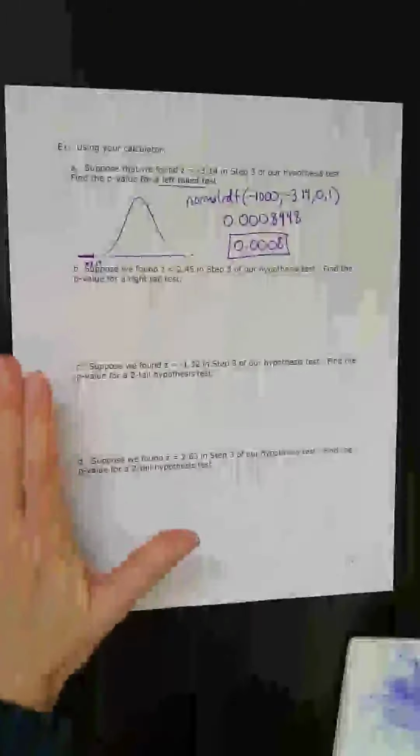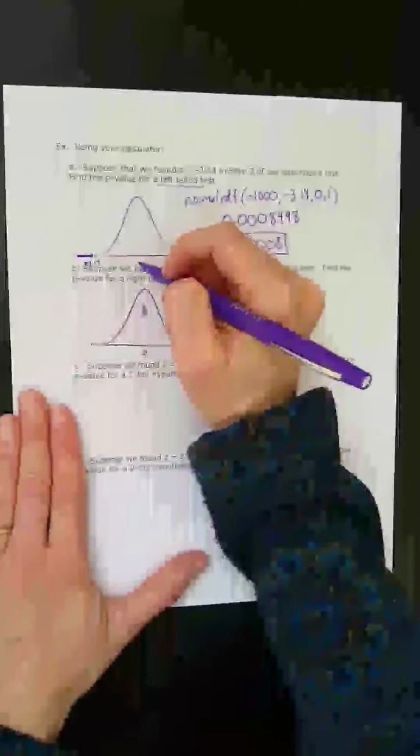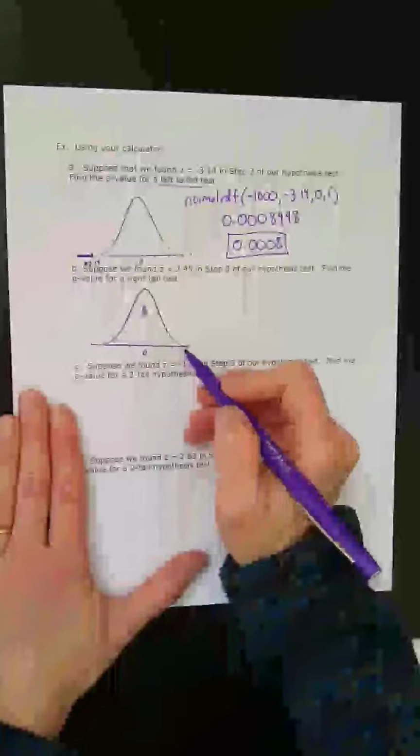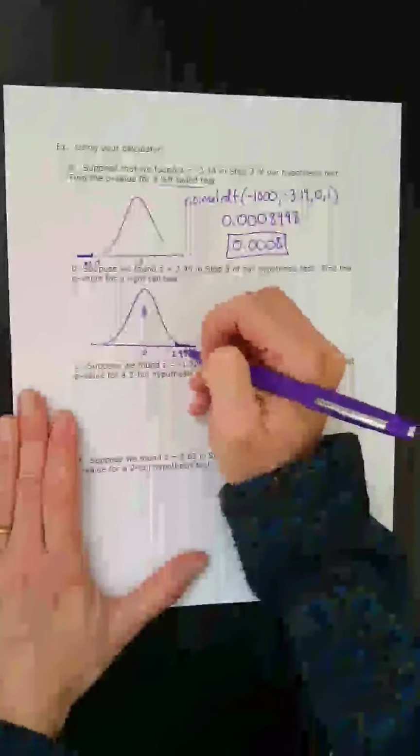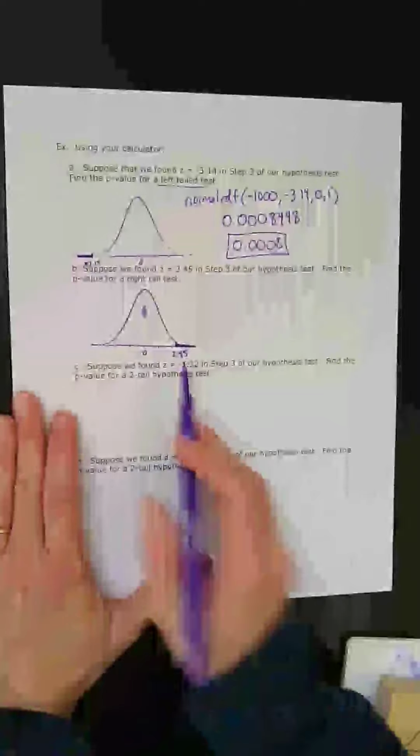Part B, suppose we found z equals 2.45 in step 3. Find the p-value for a right tail test. Okay, so here's 0, 1, 2, there's 3, so 2.45, maybe somewhere there. And it's a right tail test. Got my tiny little right tail shaded.